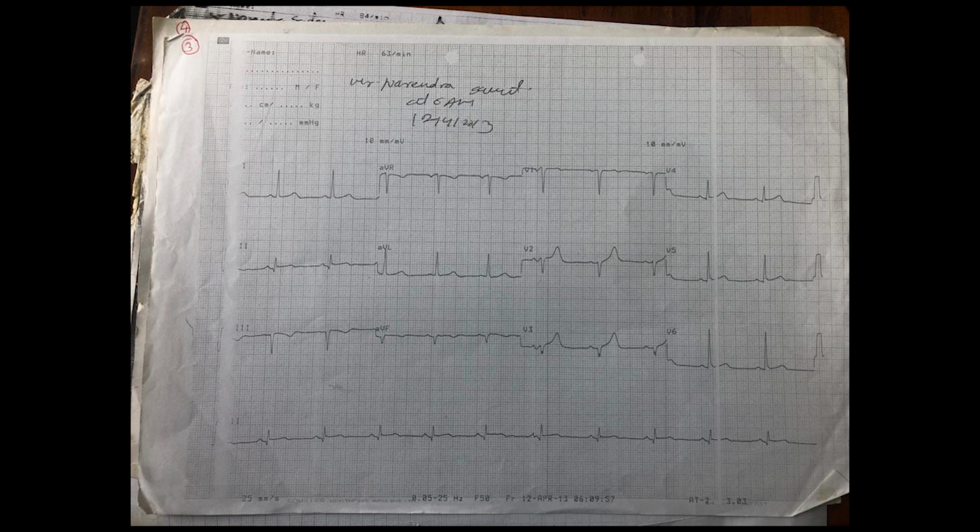So the pointer needle from minus 30 will move a little towards plus 60, where the positive pole of lead 2 is situated. So the axis will be less than minus 30, towards lead 2. It will be between 0 and minus 30, so between lead 1 and AVL. An axis between 0 and minus 30 is leftward. You can call it leftward axis, but it is not left axis deviation. Left axis deviation is when the axis goes beyond minus 30. So this is a normal axis.